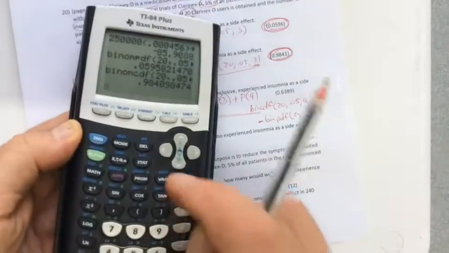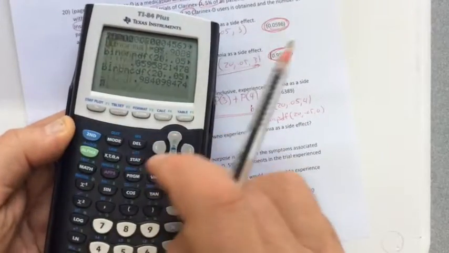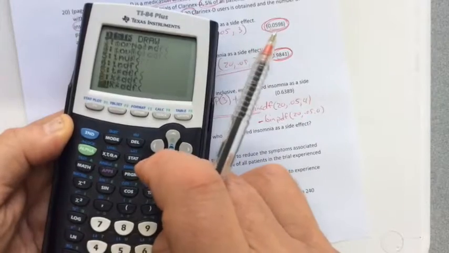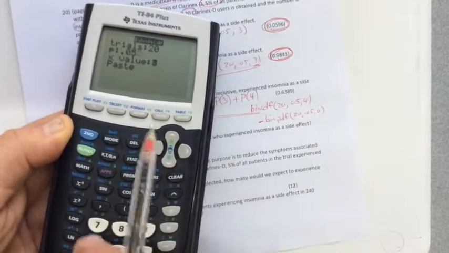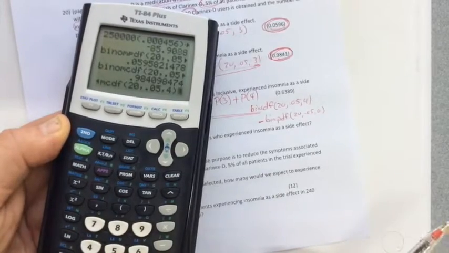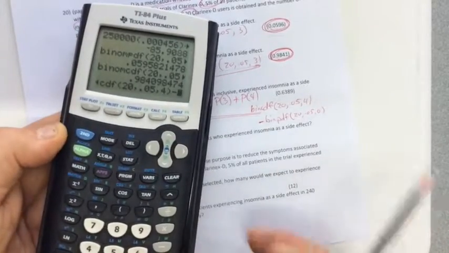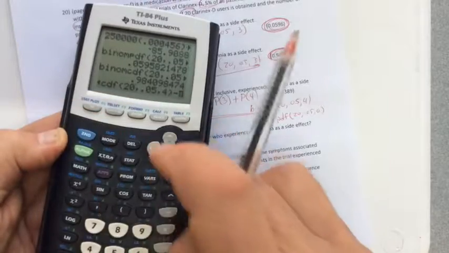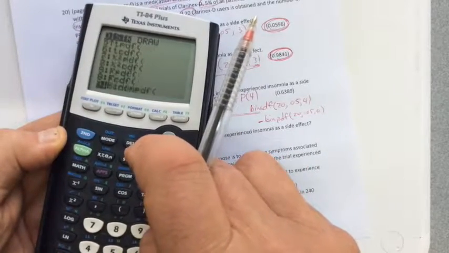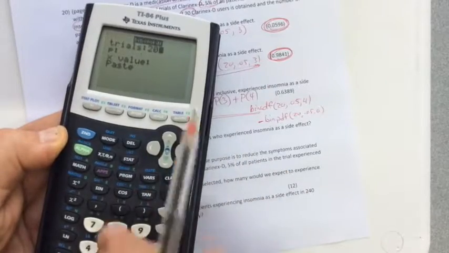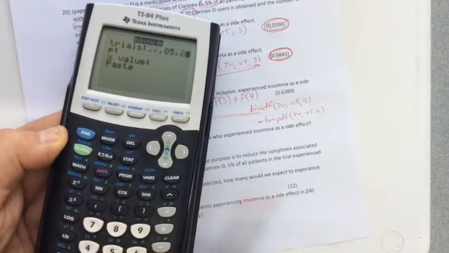So let me do the 4. Distribution, CDF, 20, .05, 4 minus PDF, 20, .05, just the 0.